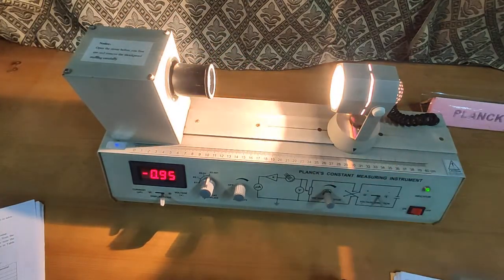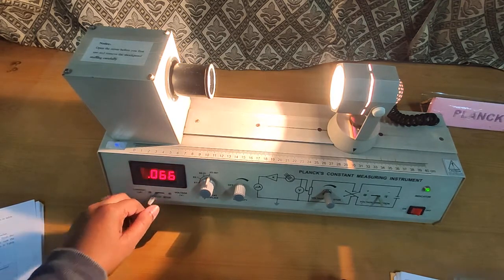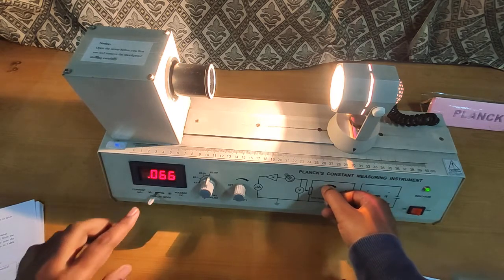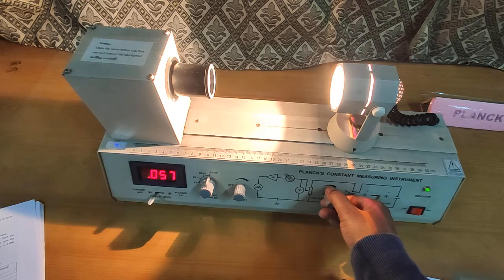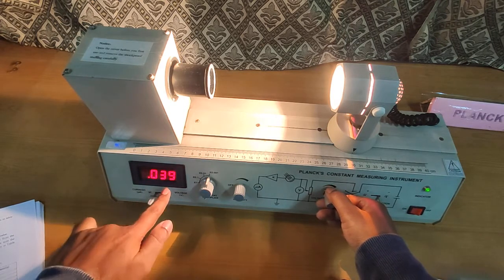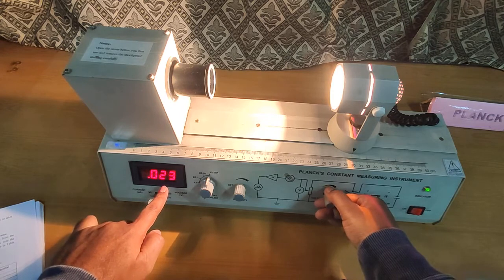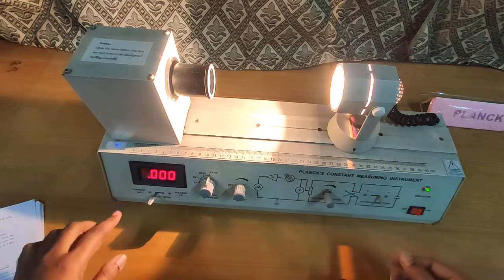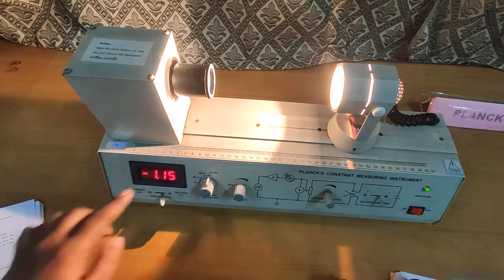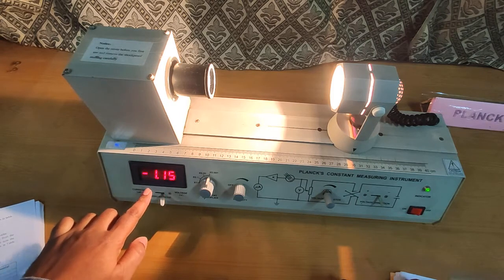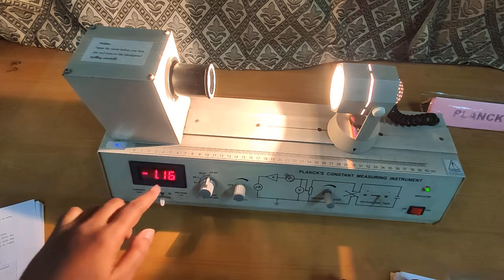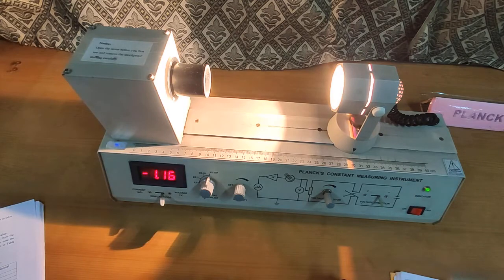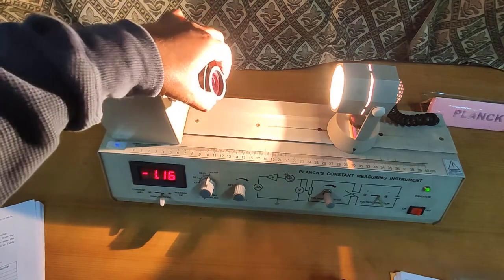So at last we will be putting this blue color, and let us change this to this one and see the value of this one. It is having still some value. We have to increase the retarding potential by rotating this one. Our aim is to make this current 0, and we are getting this one 0. Okay, and then we will be finding the value of the retarding potential voltage. In this case it is 1.16.